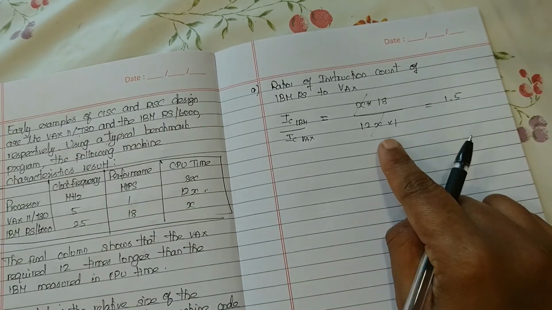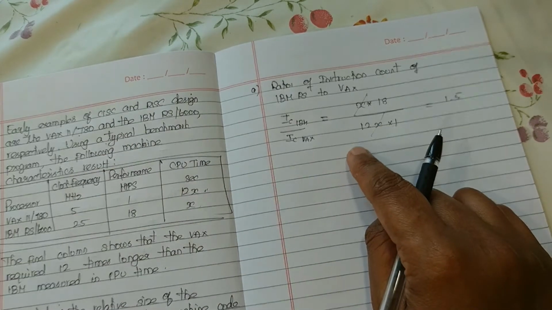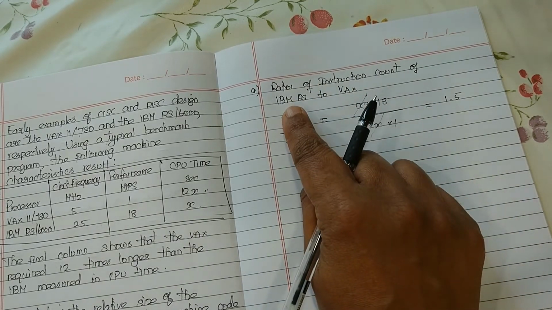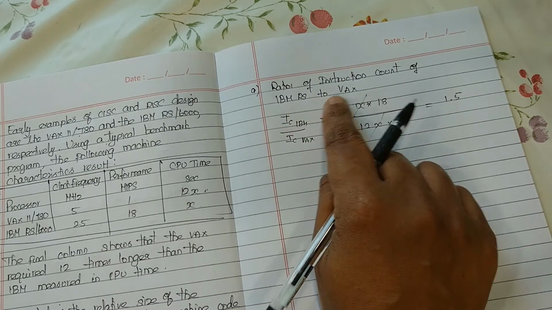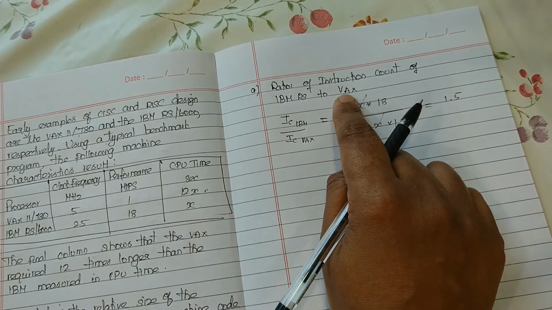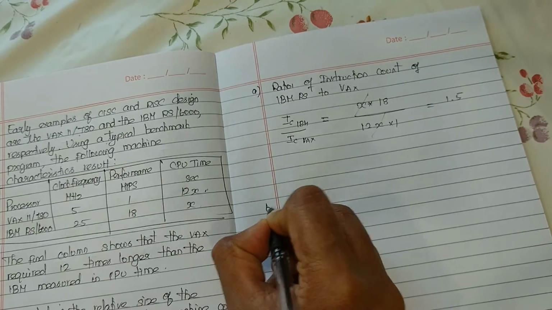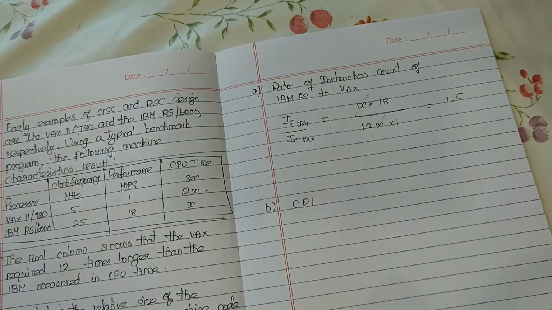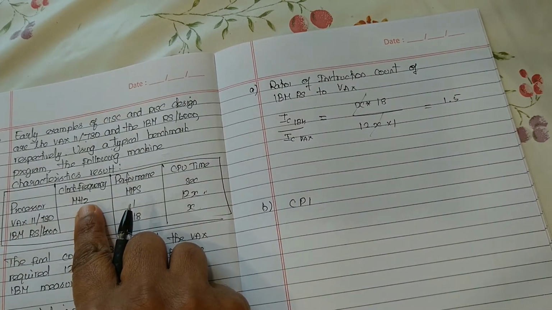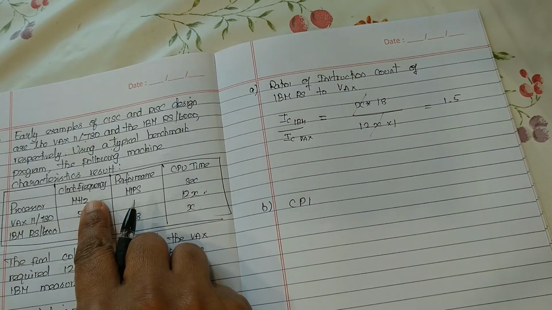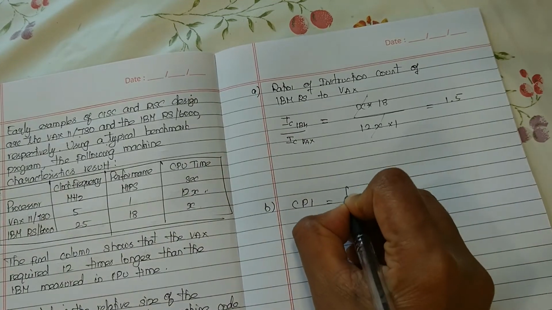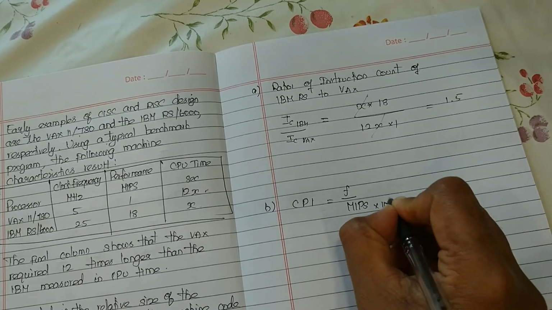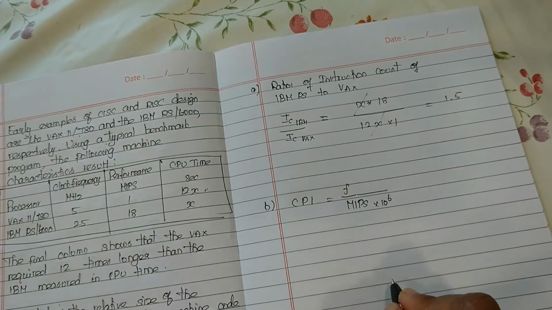Okay then. The formula is given in the previous exercise. Please note down the formula. So this is the ratio of the instruction count of IBM RS 6000 to VAX 11 780 machine. Okay. And question B is about CPI. I told you already, for the CPI, you are going to divide, because the frequency is given in megahertz. So very simple. You just say frequency divided by the MIPS rate. If you want, you can write the 10 power 6. It's fine. No problem. It's no harm.